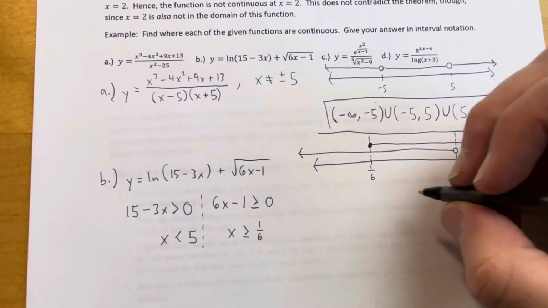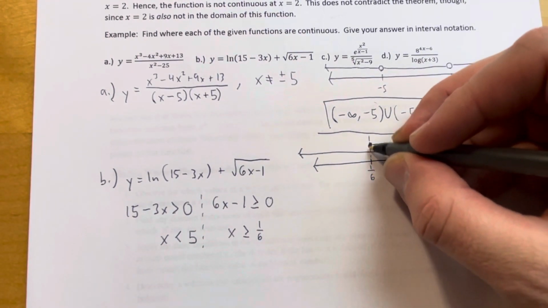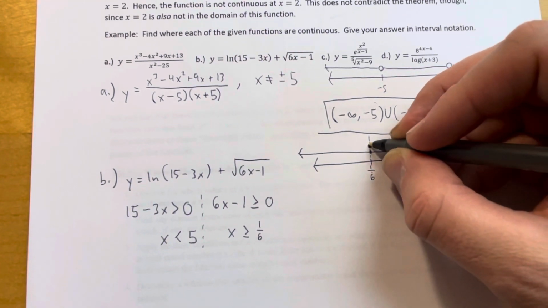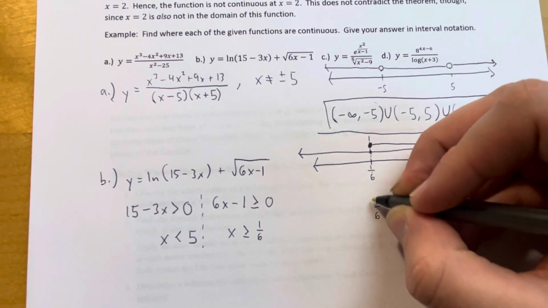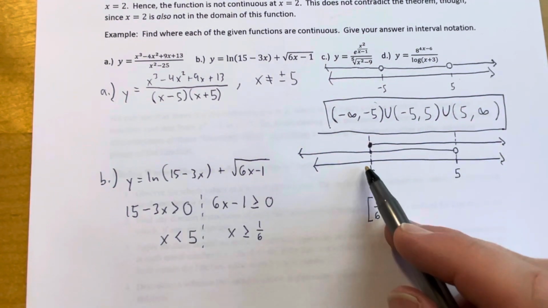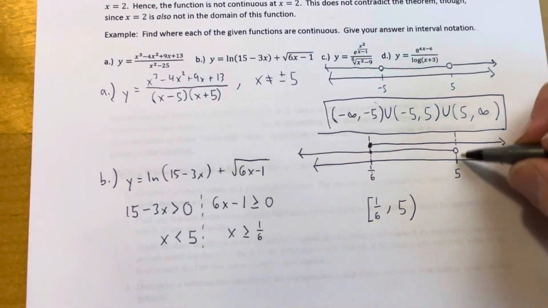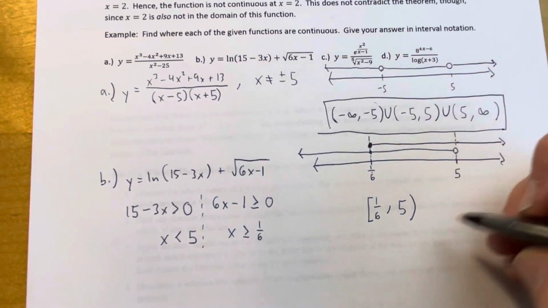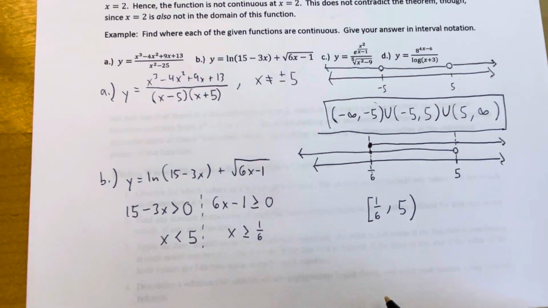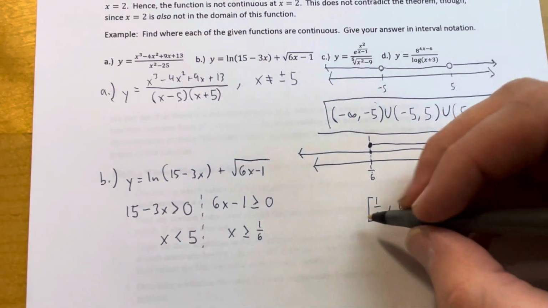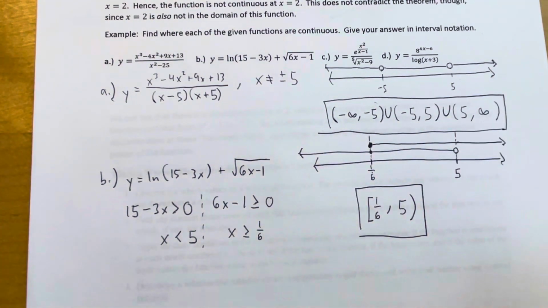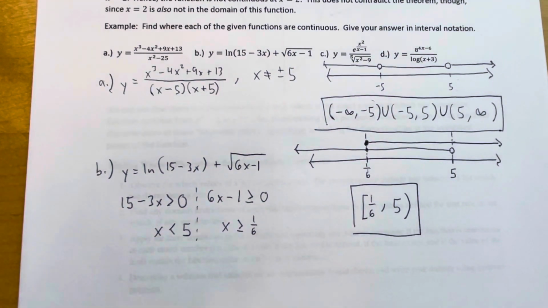But in interval notation, what does that look like? Well, we're including the 1/6 because the value 1/6 is on both lines. So I use a square bracket there. And then we go all the way to 5, but we don't include that endpoint of 5 in our domain because it's not a part of this lower line, even though it's a part of the higher line. That means I would use what's called a half open interval to notate my domain here. Okay, that's what I'm going to get for that function. Okay, we'll do the other two examples in the next video because this one is getting a little bit long.